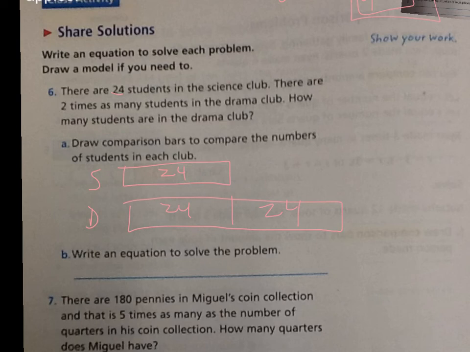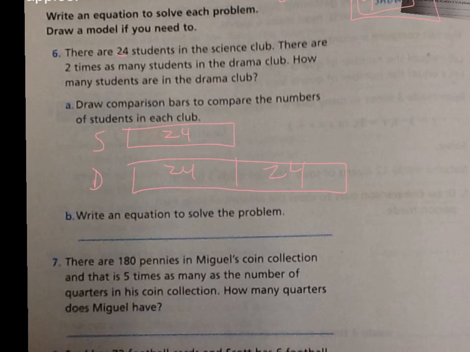Okay, so one of our equations to solve the problem would be drama club equals, I should make it a capital D because that's what I did up there. Drama club equals 2 times 24. Okay? Which drama club would equal 48 students.